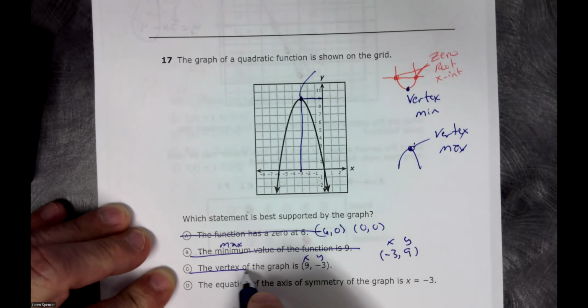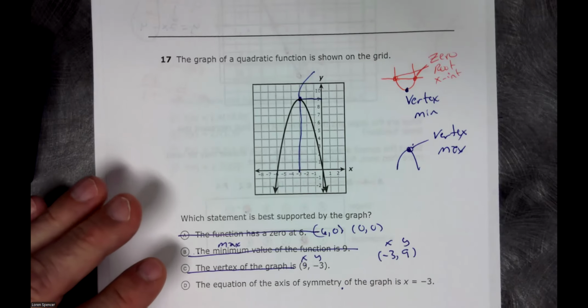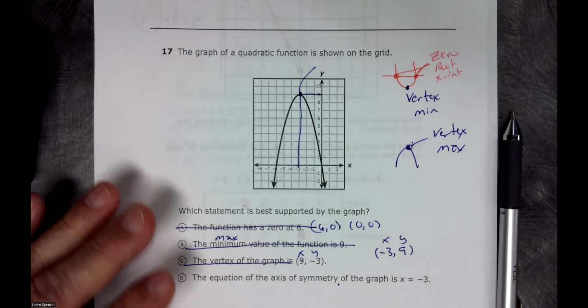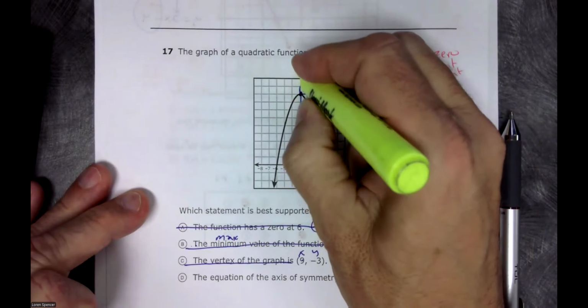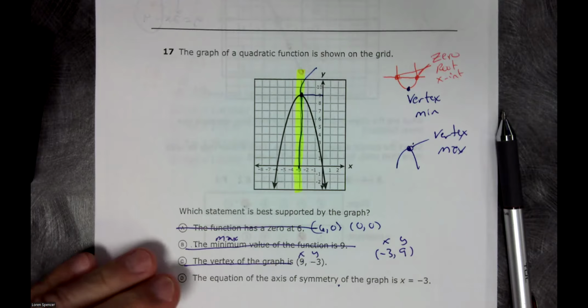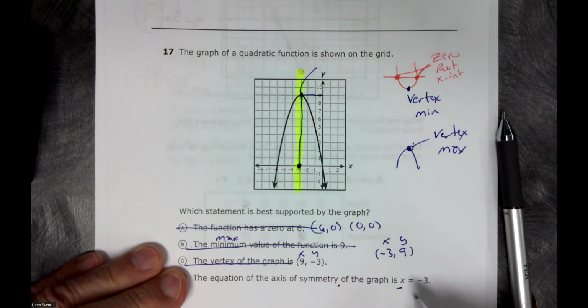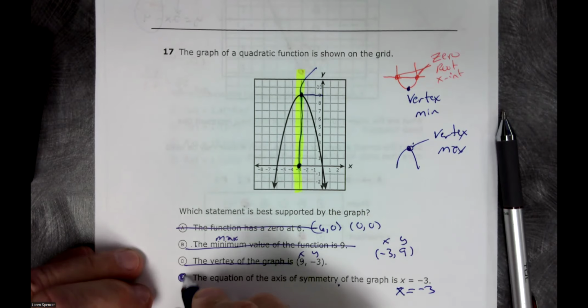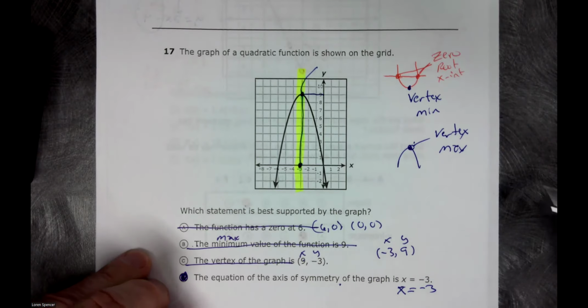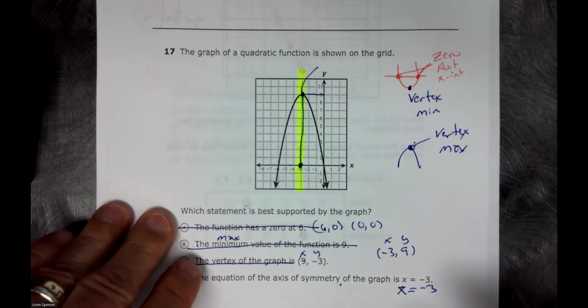So that's wrong. The equation of the axis line of symmetry. The line of symmetry is what cuts the graph in half. So if I were to cut this graph in half, that would be right here. And what does it go through? It's always going to be x equals some number. What number does it equal? -3. So x equals -3. So our answer is, in fact, D. So that takes care of that problem.